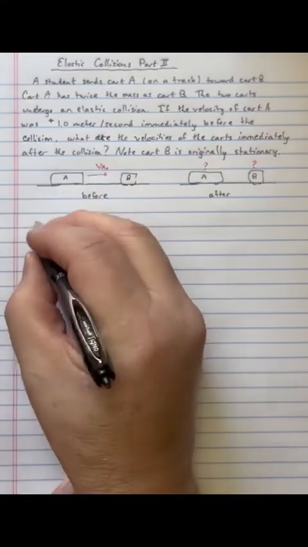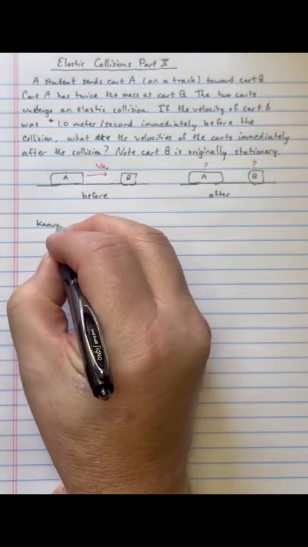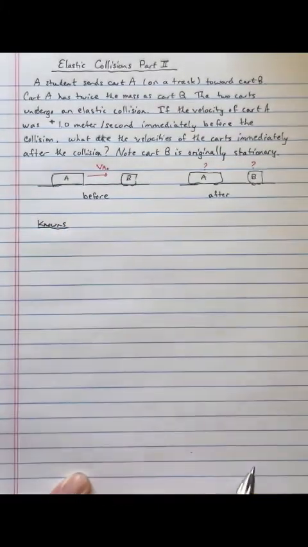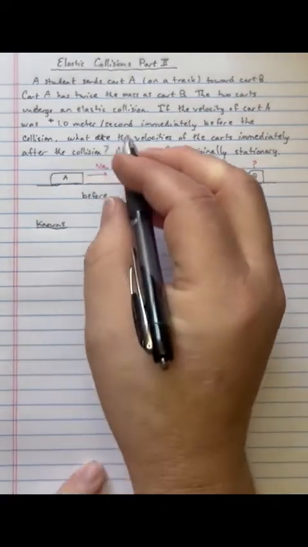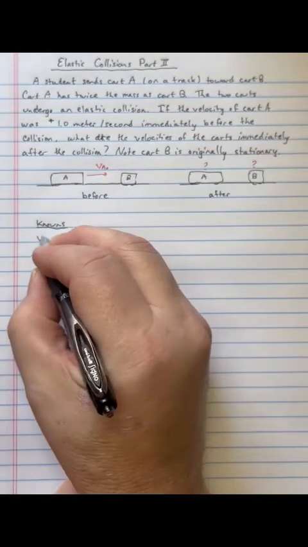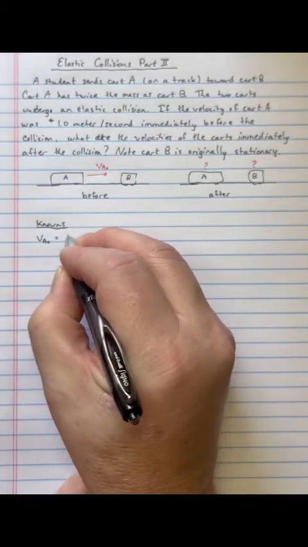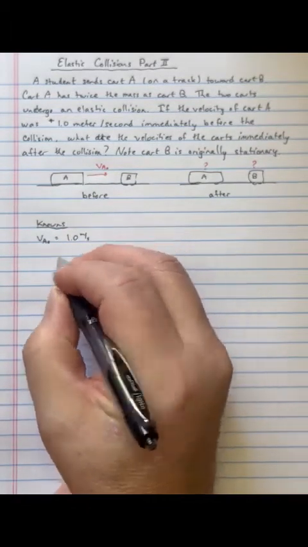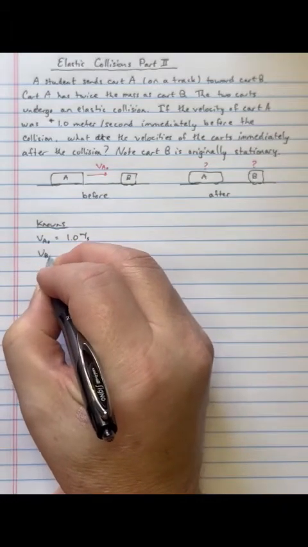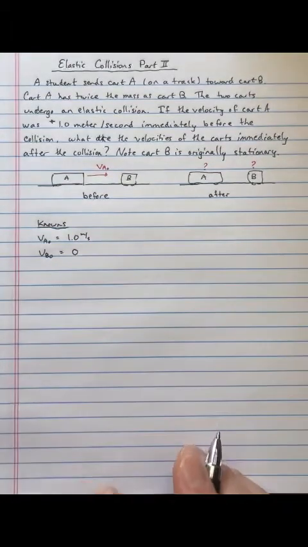So, what are the known and unknown quantities? They're not going to be any different than they were in the previous problem, except with a little bit of a difference. We know today that the original velocity of cart A is 1 meter per second, and the original velocity of cart B is 0. We define that as stationary.